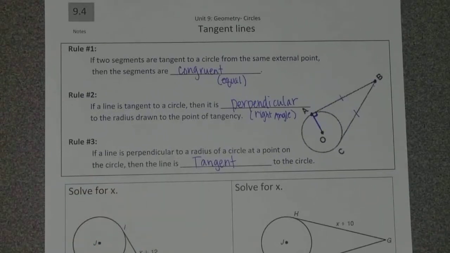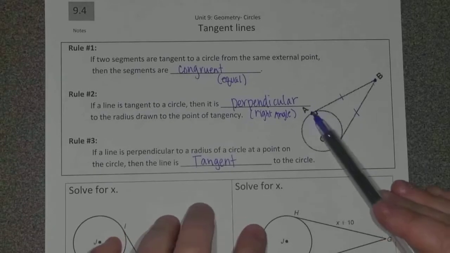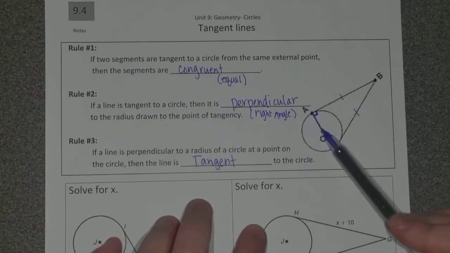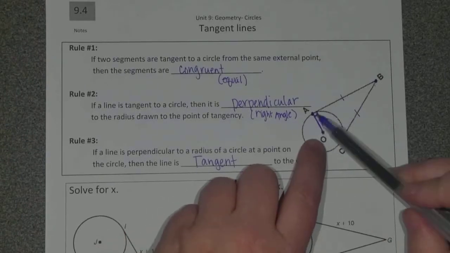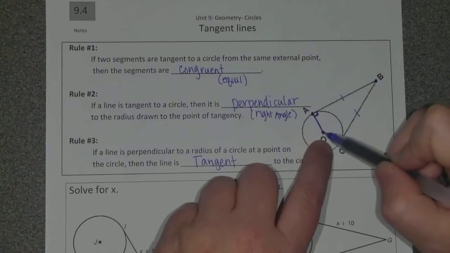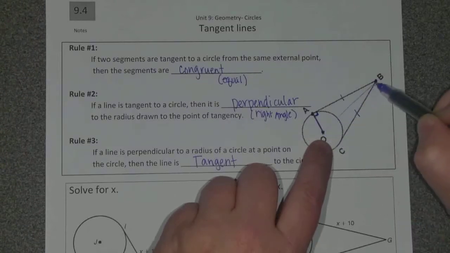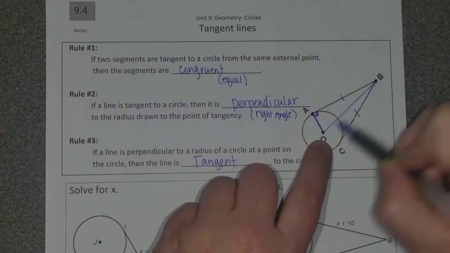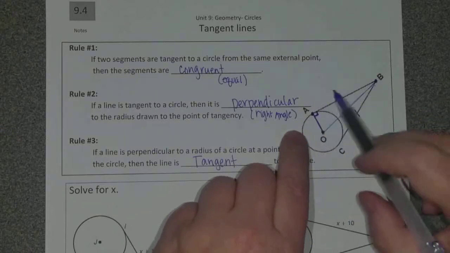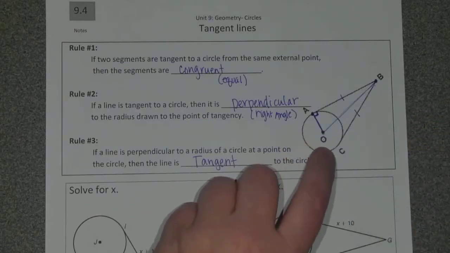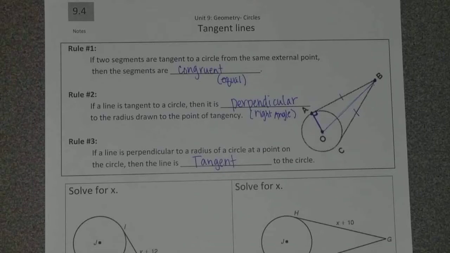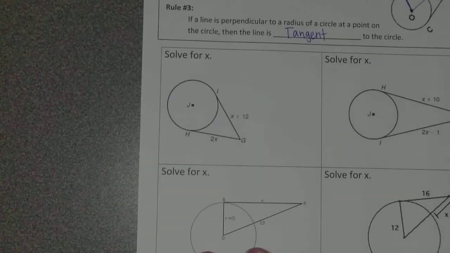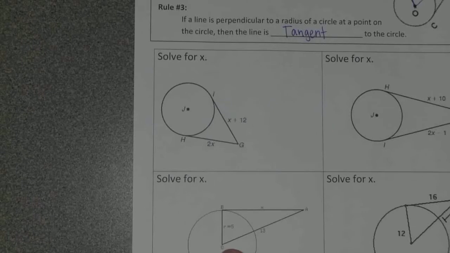So here's the interesting thing to think about once you know that this is perpendicular. Most of the time we'll use that to form a right triangle right here and solve for missing lengths of that triangle. So that's why it's important to know that we've formed a right triangle when we have a tangent that we're looking at. Okay, so let's see if we can use some math now to do some stuff with those three rules.